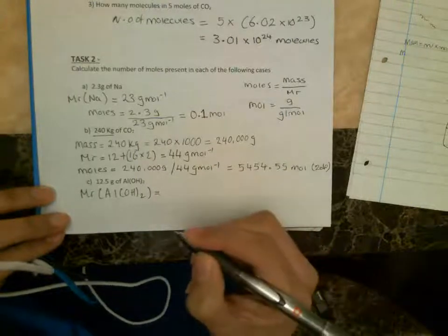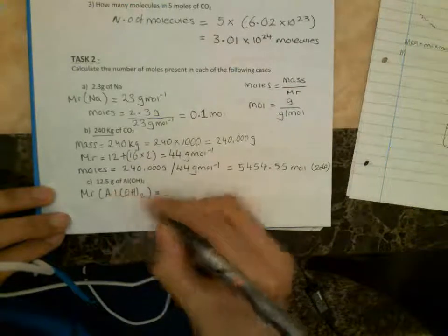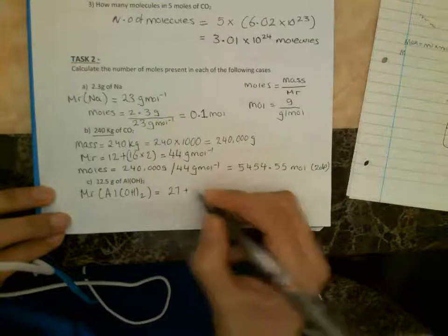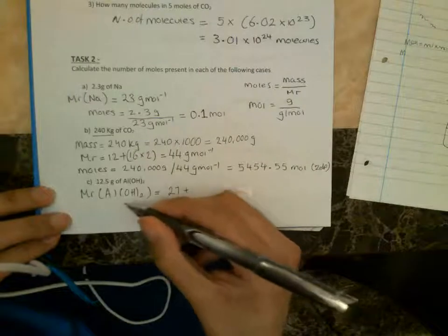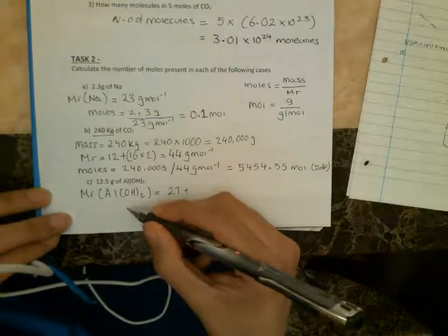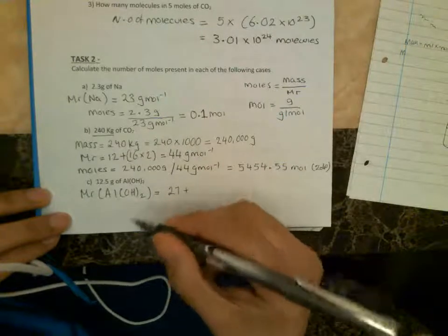Now the MR of aluminium hydroxide. The AR of aluminium is 27. Then we've got this OH group. This would be a good group to commit to memory: the molecular mass of an OH is 17.